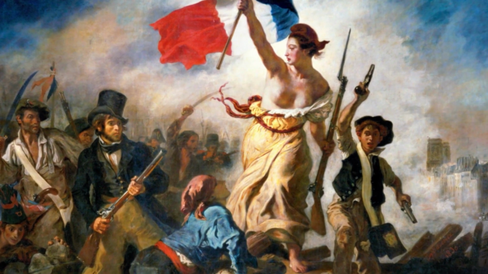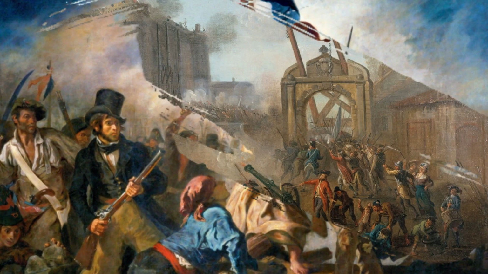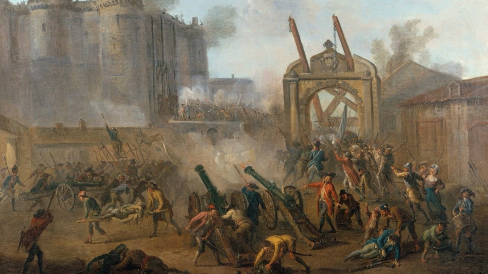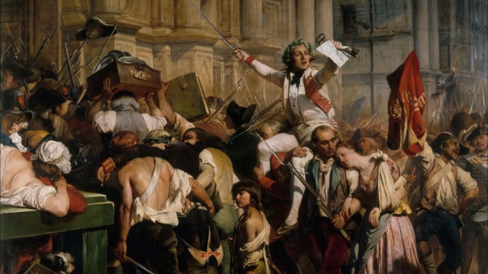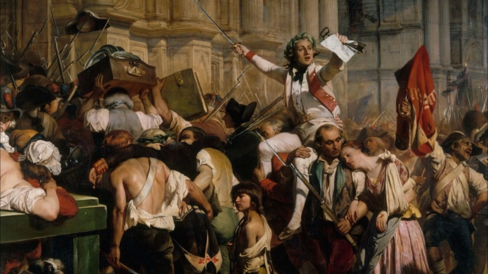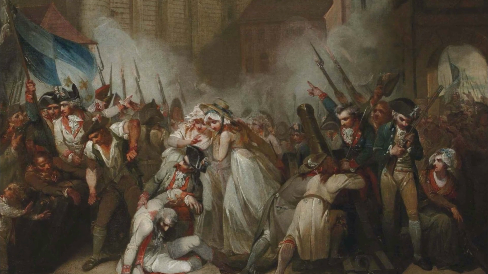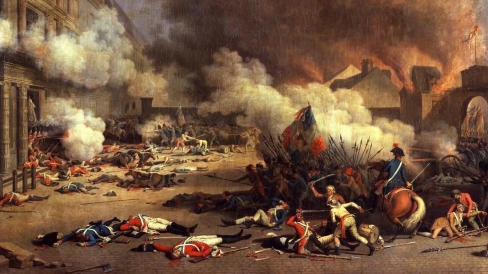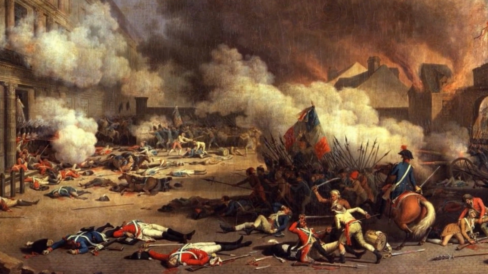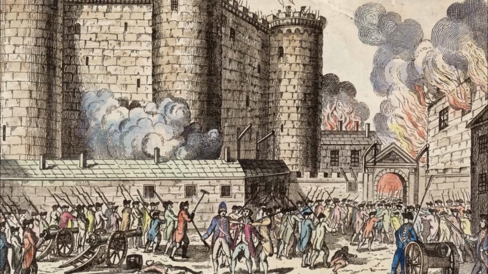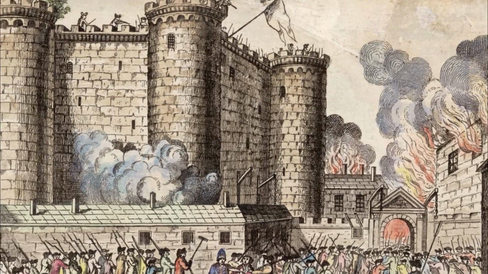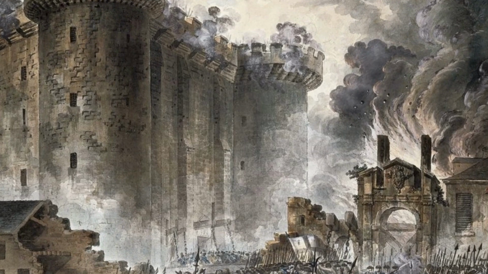The French Revolution, which took place from 1789 to 1799, was a period of radical social and political upheaval in France. It was driven by a variety of factors, including economic hardships, social inequality, and widespread discontent with the monarchy. The revolution began with the storming of the Bastille, a symbol of royal authority, and was marked by a series of revolutionary events and reforms.